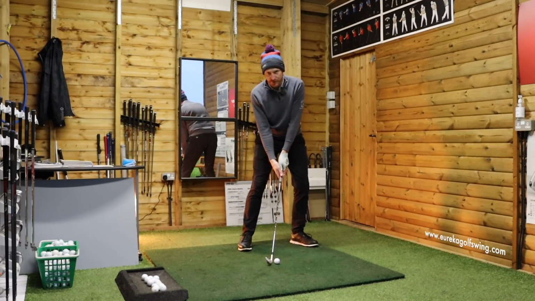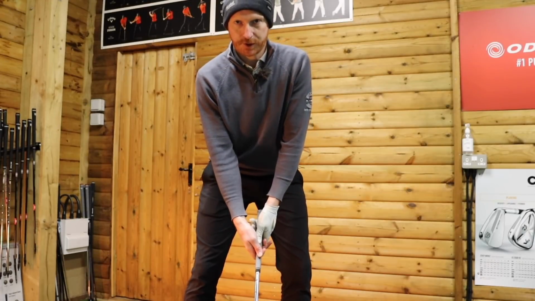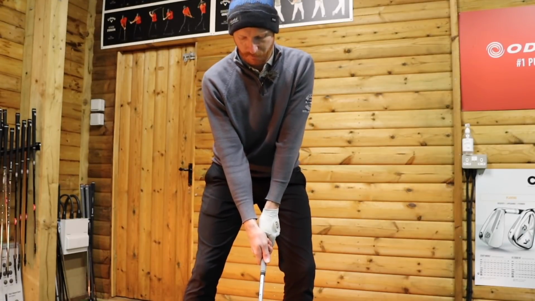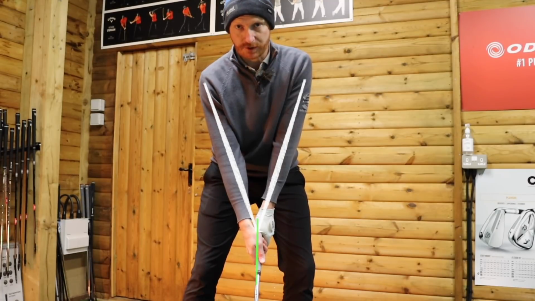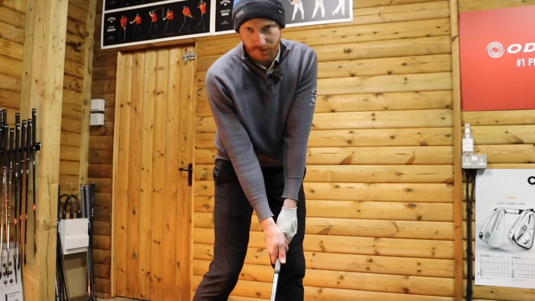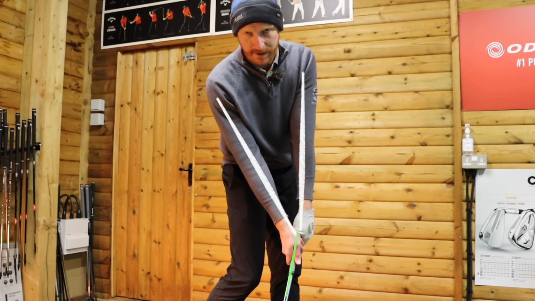There's a Y shape created between my arms and my club shaft. Full on address position. Here we are, and you can see the Y shape between the club shaft and the arms right there. Now that's address position. At impact, as I come into impact, you'll see that Y moves to a slightly different Y, and that's happened through body rotation. Now that's impact.